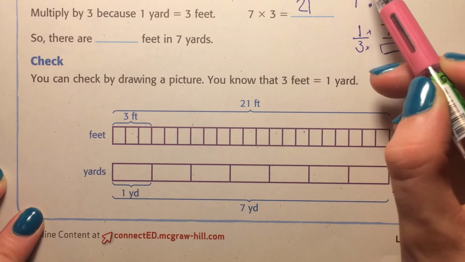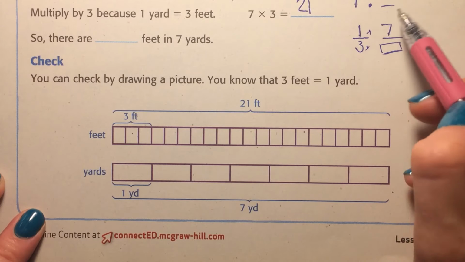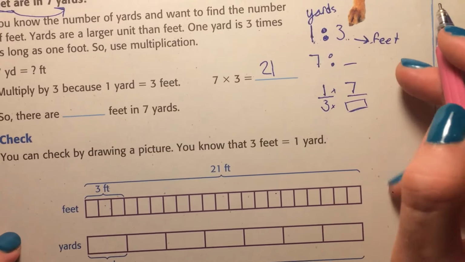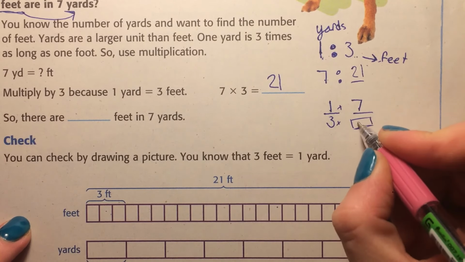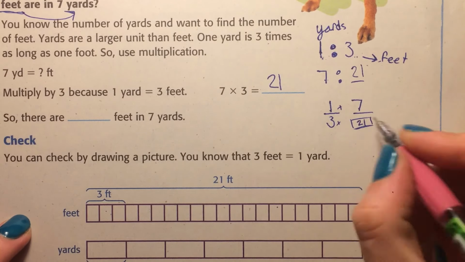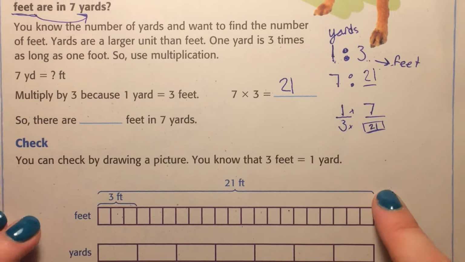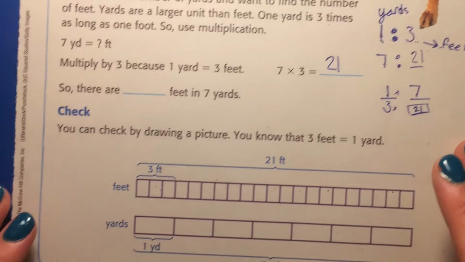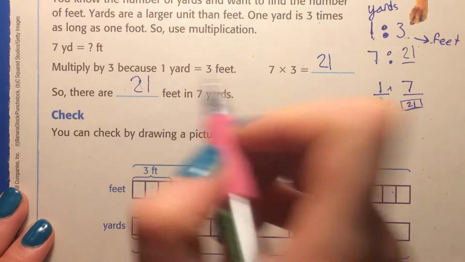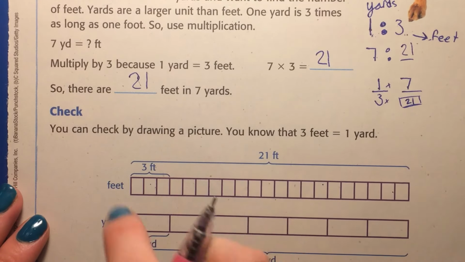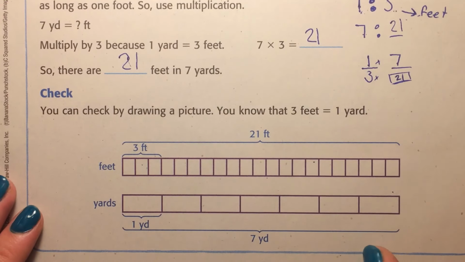We think, what happened from 1 to 3? Well, I had to multiply by 3. So to go from 7 to the thing we don't know, we need to multiply by 3 to get to 21. Or if it was fractions, we'd be doing it like this. Remember when we expanded fractions and reduced fractions? It's the same kind of concept. So there are 21 feet in 7 yards. You can check by drawing a picture. You know that 3 feet are in 1 yard.